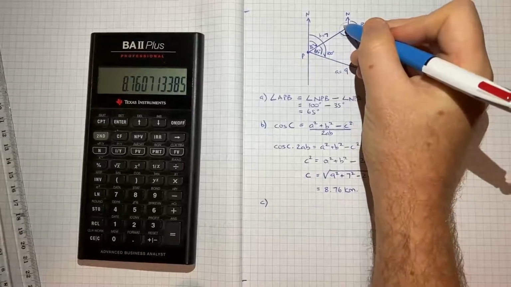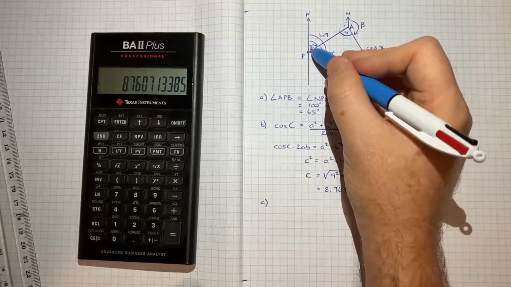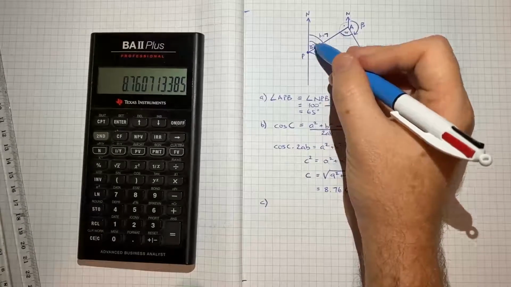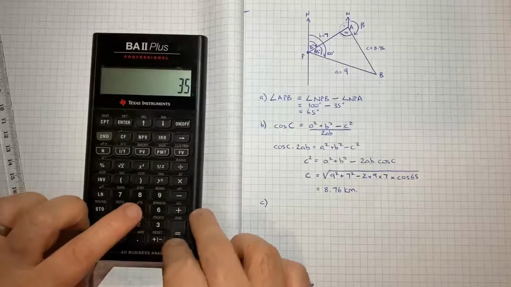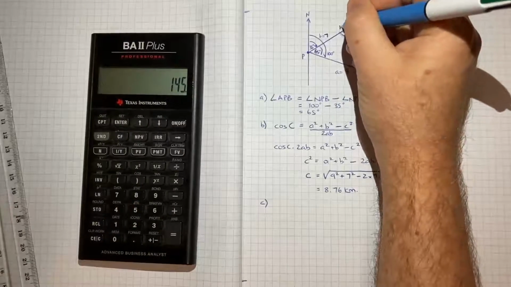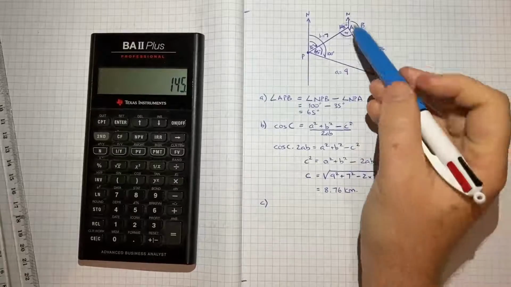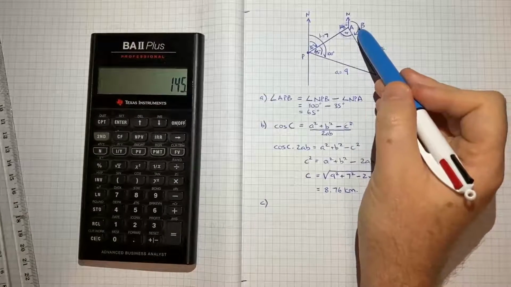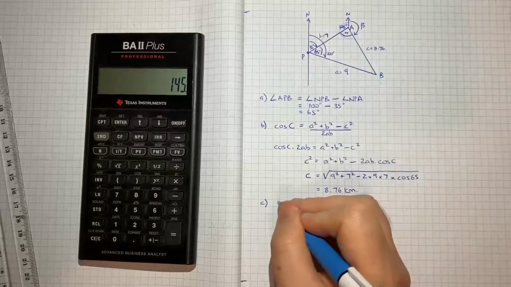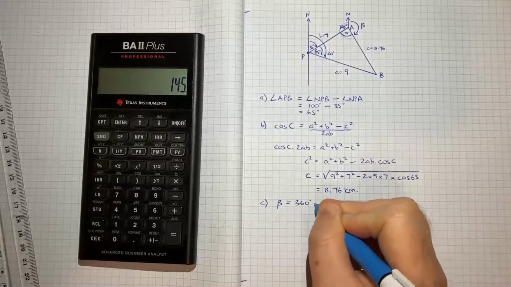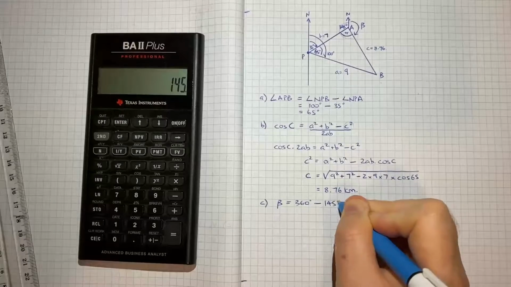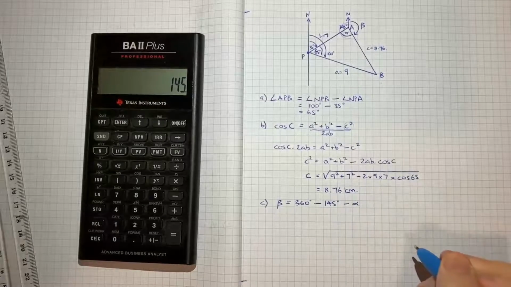If I can work out this angle here, which is easy enough to work out because it will be 180 minus 35, which is 145. So if I can work out alpha, I'll know that beta, the angle I care about, will be equal to 360 degrees minus 145 degrees minus alpha.